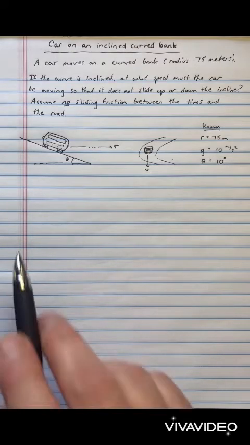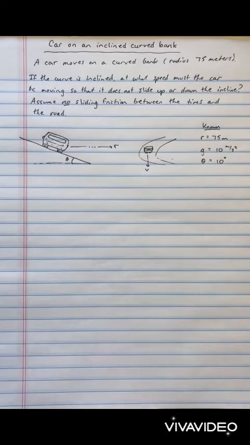If there's no friction between the tires and the road, then the car at some particular speed will be either sliding upwards or sliding downhill. At one very specific speed, it will be stationary on the incline. It will neither slide up nor down. And that's what we're trying to find. So let's see what we can do with this.